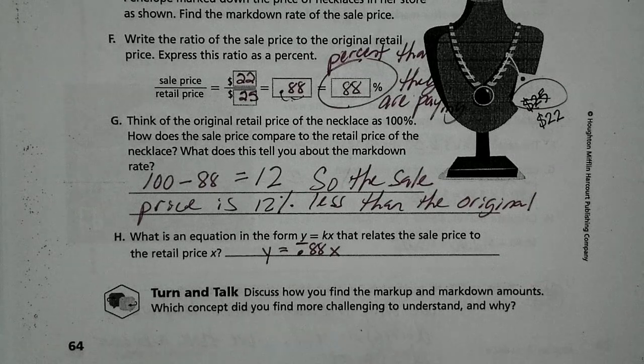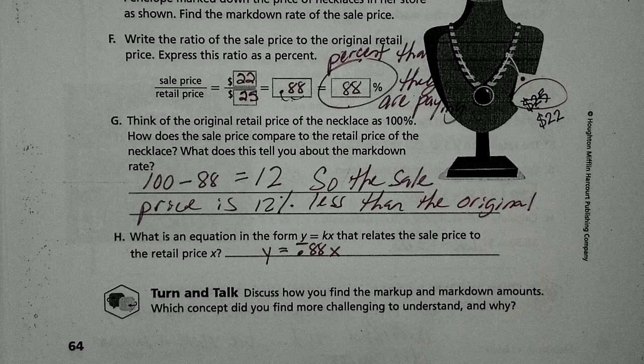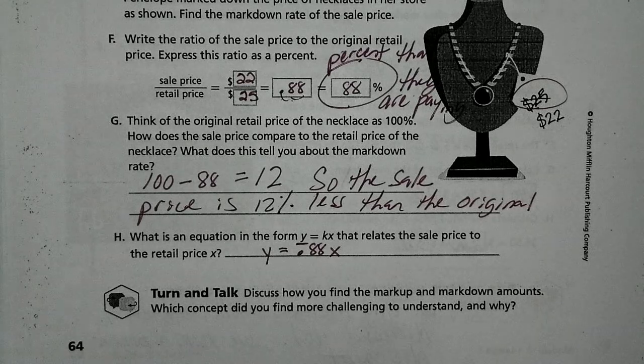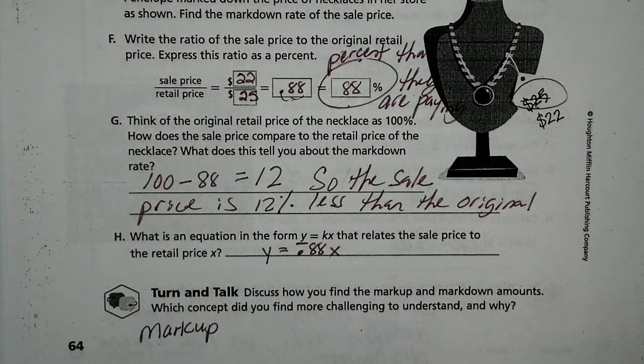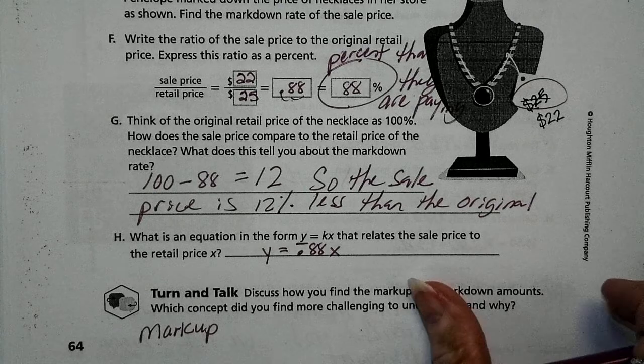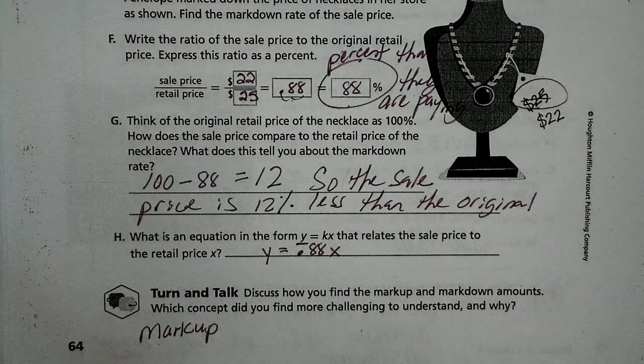Okay, so if we're talking about the turn and talk, it says discuss how you find the markup and markdown amount. Which concept did you find to be more challenging to understand and why? Okay, so how did we do markup? What did we do on that first example?